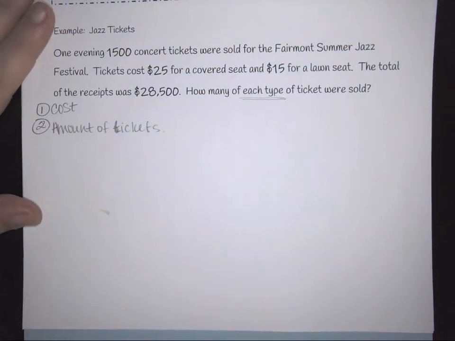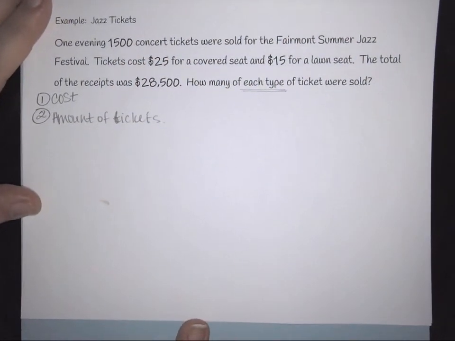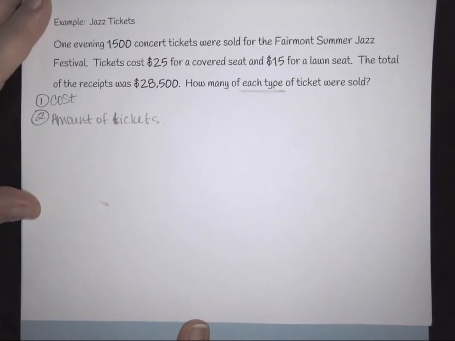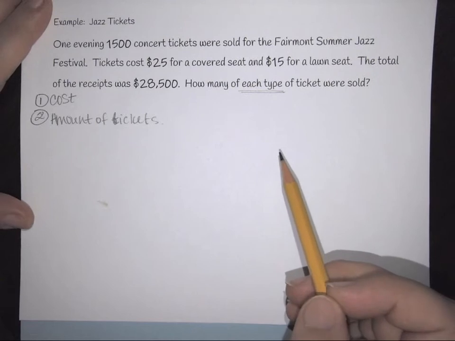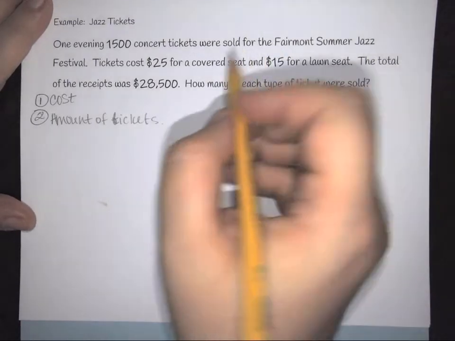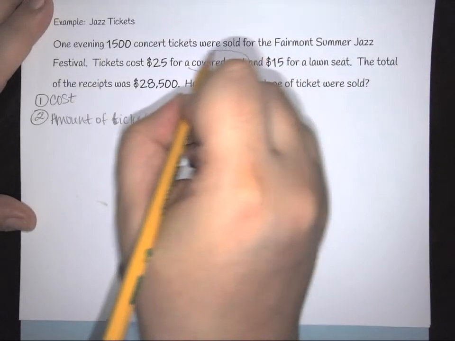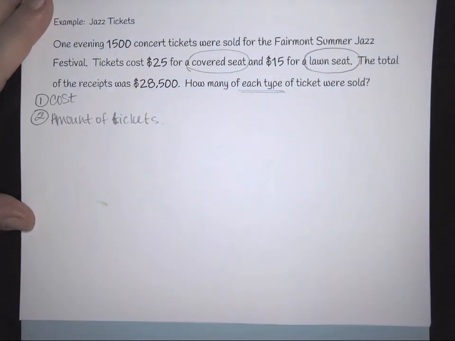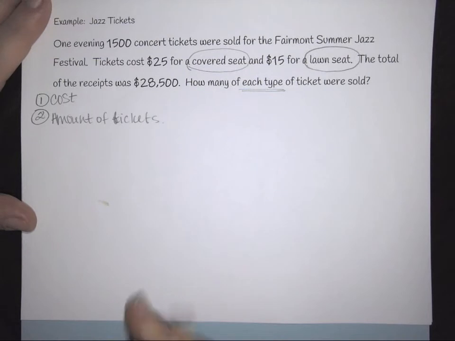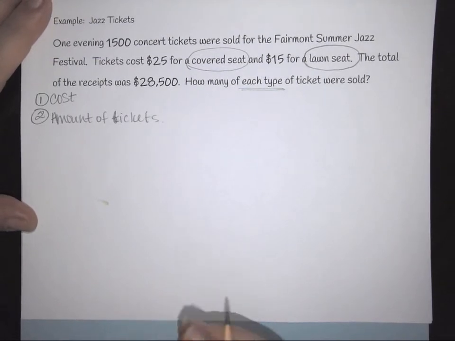So we've got two different equations that we have to look at here. So first we have to design them. Let's go ahead and start out with what we're looking at. We are looking at covered seats and lawn seats. So we need to have variables for those. Most students like to choose X and Y. Now do keep in mind there are 26 letters in the alphabet, so feel free to be creative and choose your favorite variables.